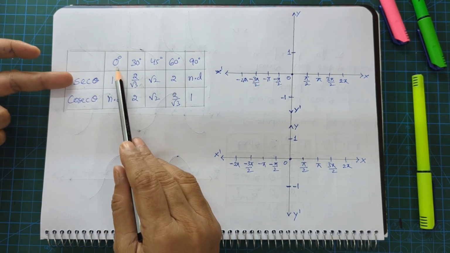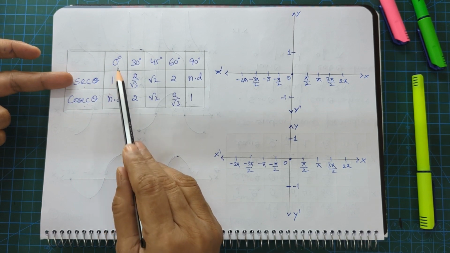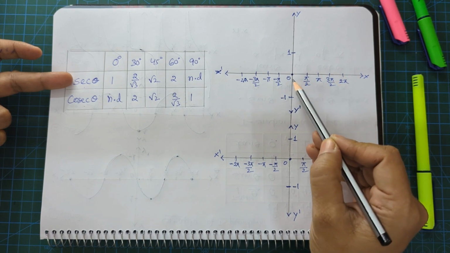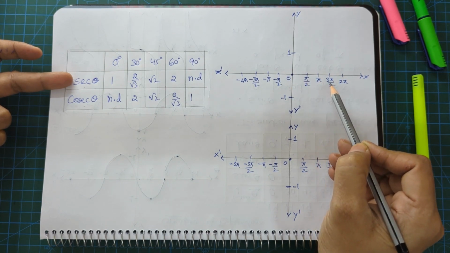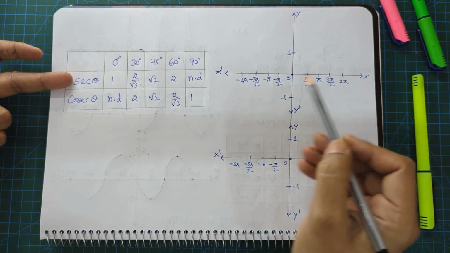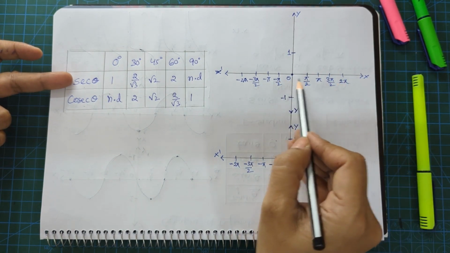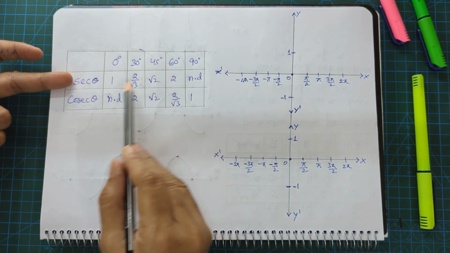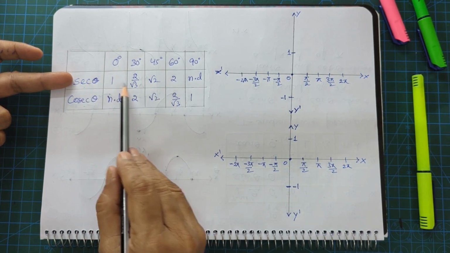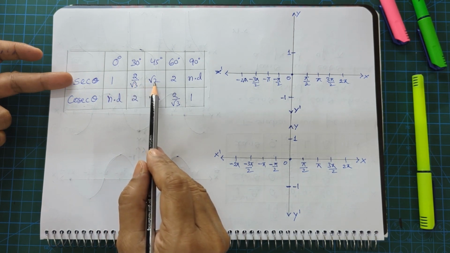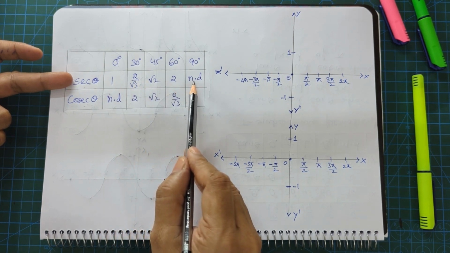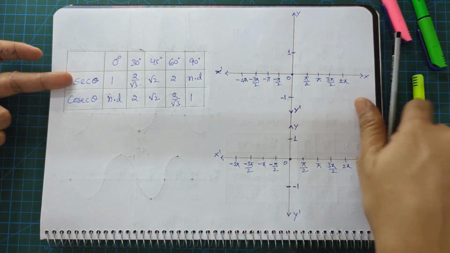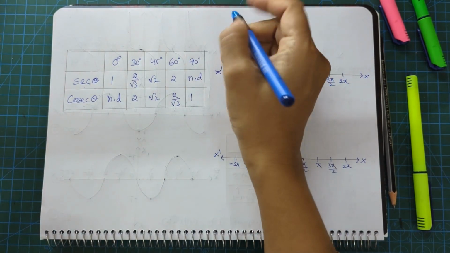So sec 0 is 1, and you see as the angle increases on the x-axis, from 0, 90, 180, 270, 360, similarly for the negative of the same angle. As the angle increases, what is happening with the values of sec of those angles? The value is also increasing: 1, 1.414, 2, and then infinite, so not defined. So first, let's draw the graph for the sec function.